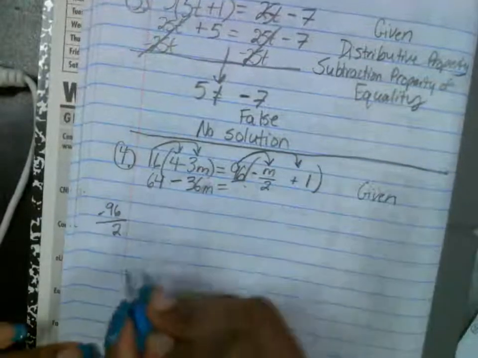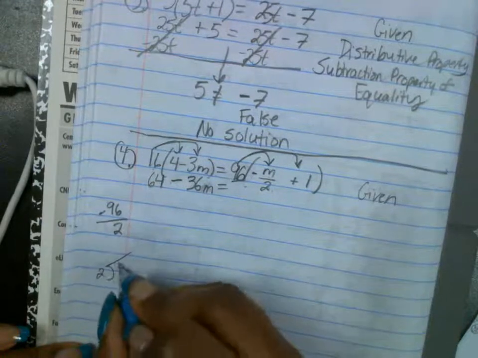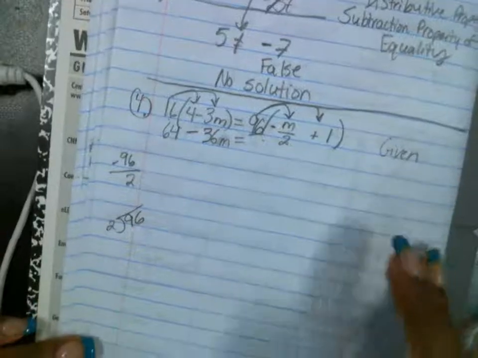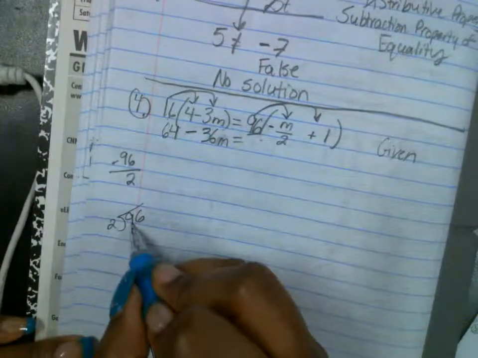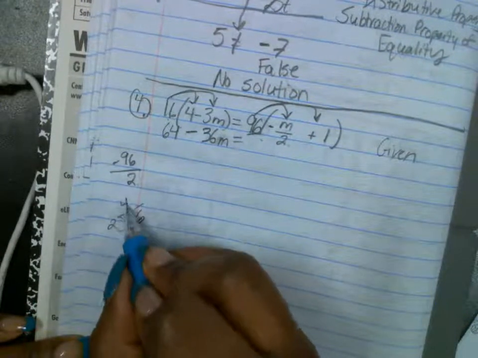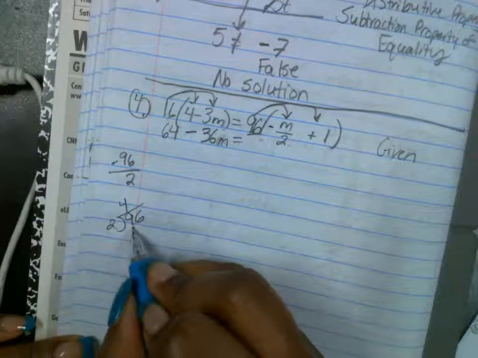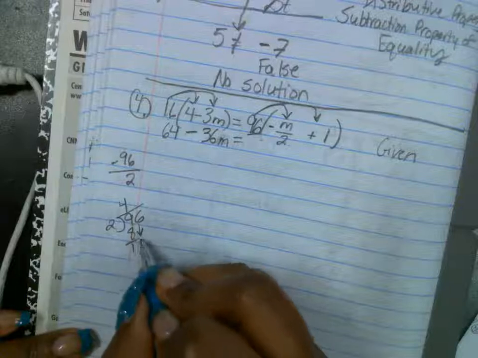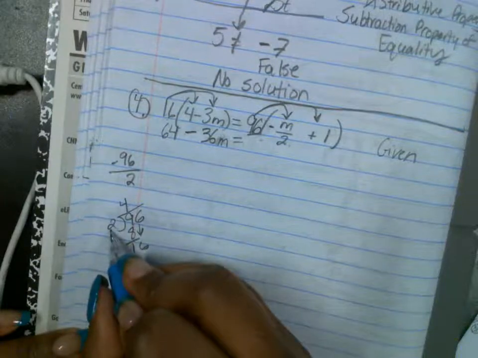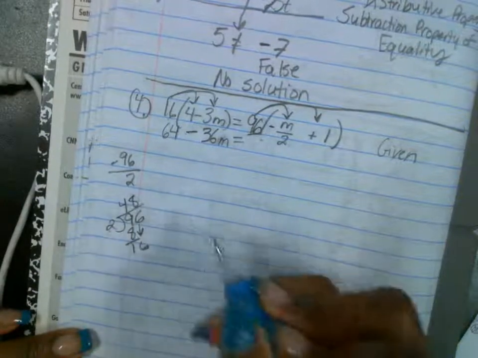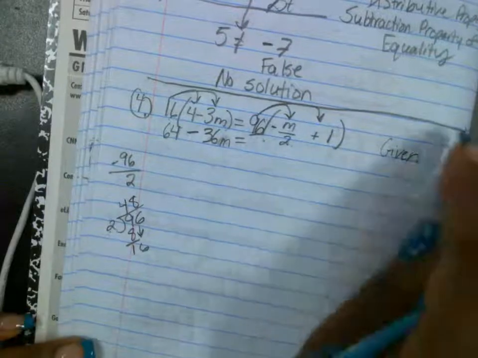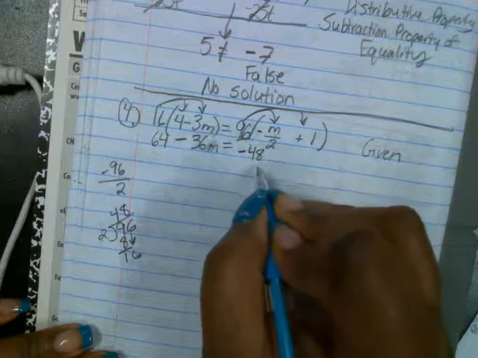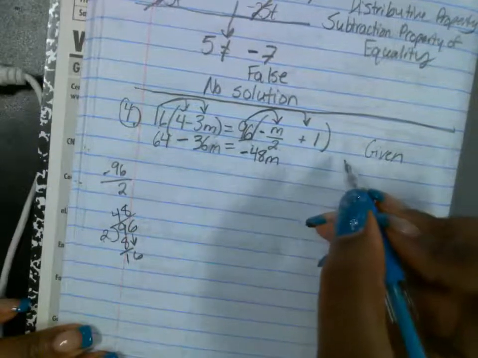So when we divide by 2, how many times will 2 go into 9? 4 times. We got 4 times, and this gives us 8, because some people are like, what in the world are you doing, Miss Reyes? And then how many times will 2 go into the next digit? Do y'all see it now? Yeah. Okay. So we got negative 48.